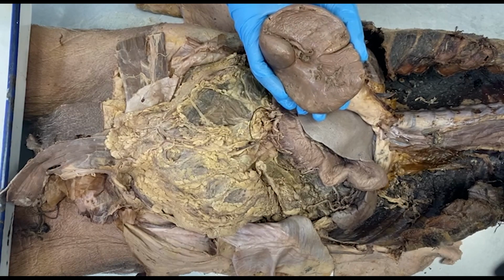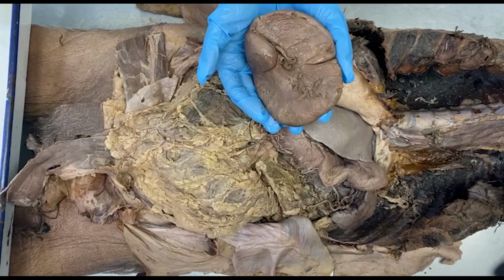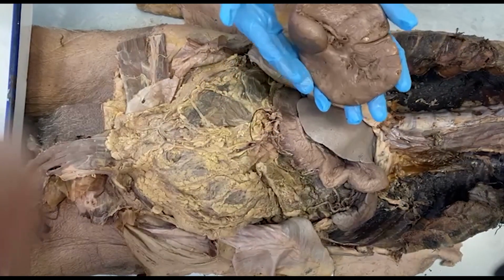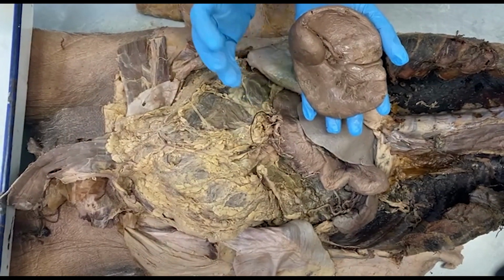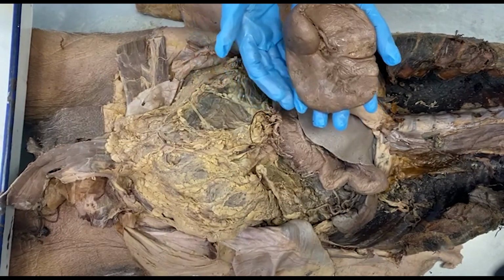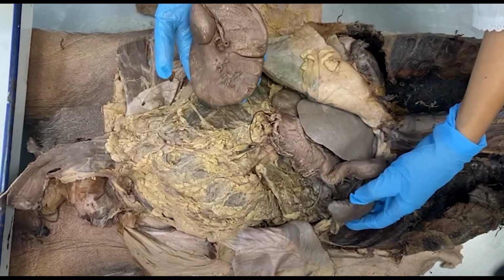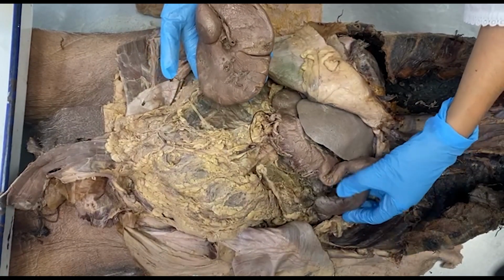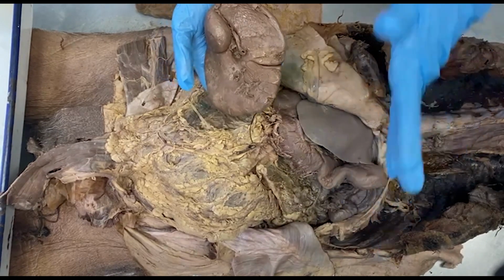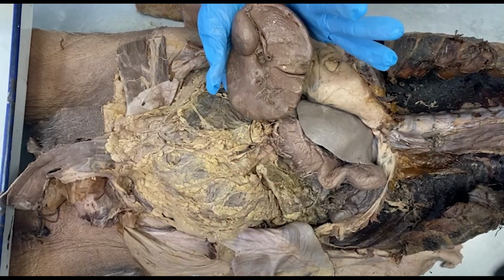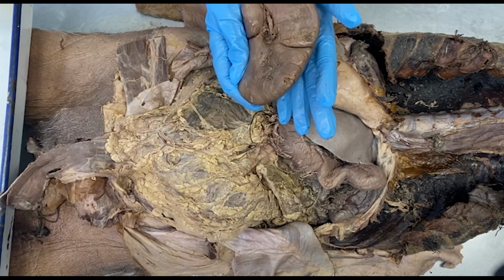Students, today we are going to study about the spleen. So this is the spleen in my hands. First of all, the spleen is present on the left side in the abdomen. If you see the spleen in situ, this is the spleen and it is present on the left side in the abdomen.